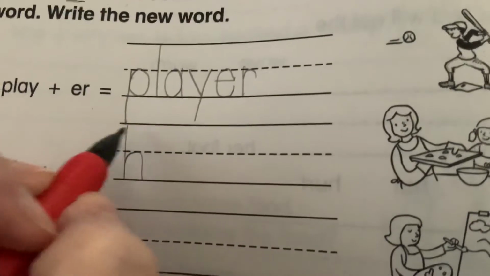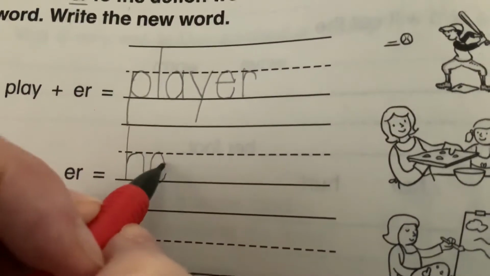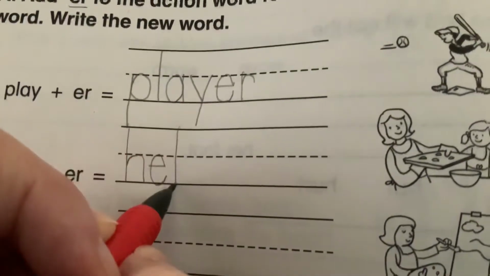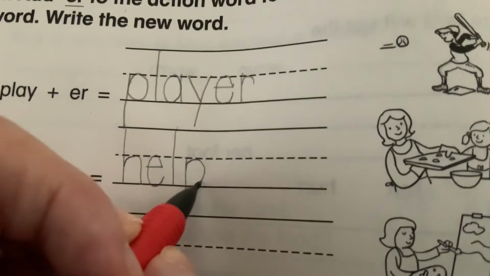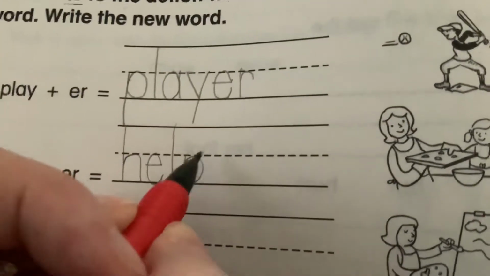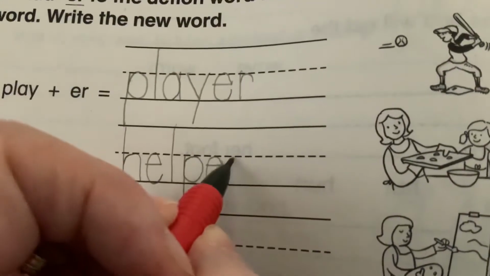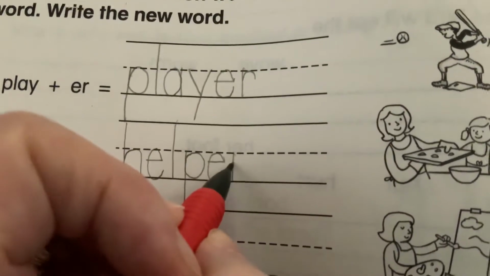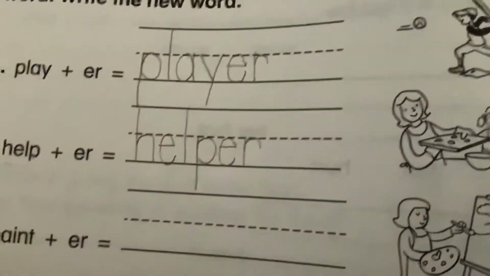H is a tall letter, make sure it touches the top line. Your E, make your C, put a stick through it. L is a tall letter. P, once again, hangs below the line. It stays below the dotted line for the lowercase p. E, make your E, your C again, put the stick. R, once again, straight line down. Start below the line, go up and touch the line and curve down.